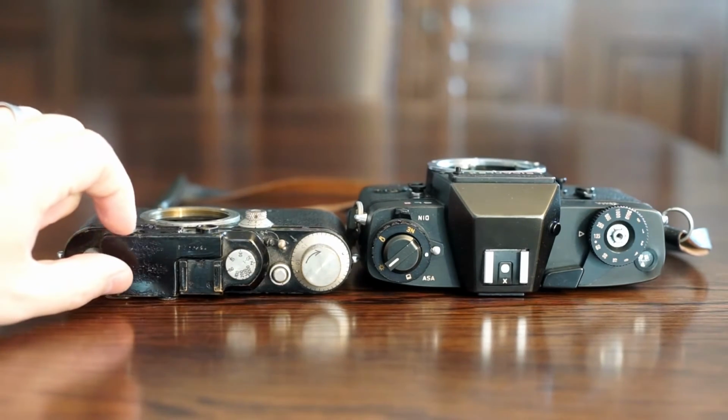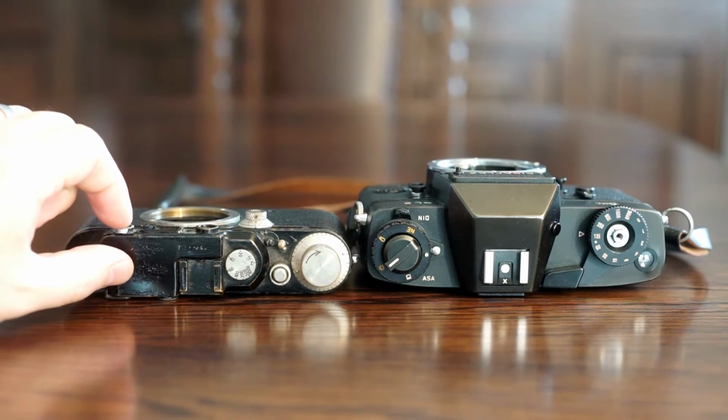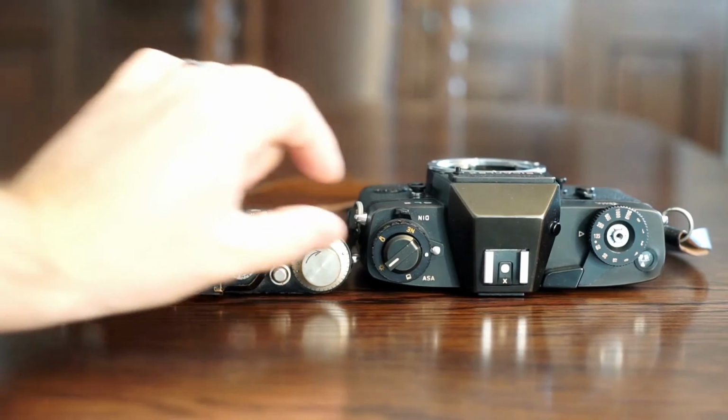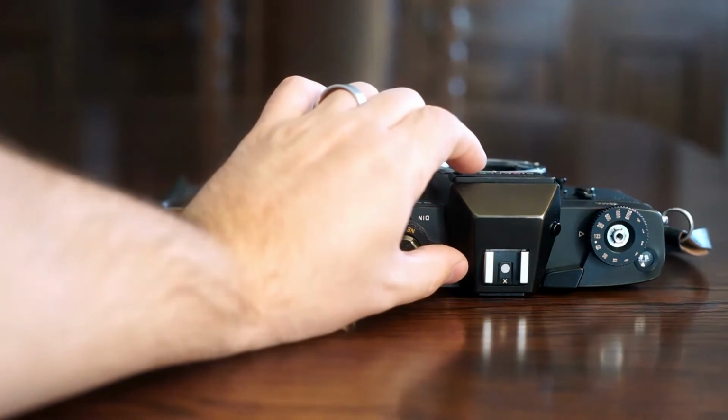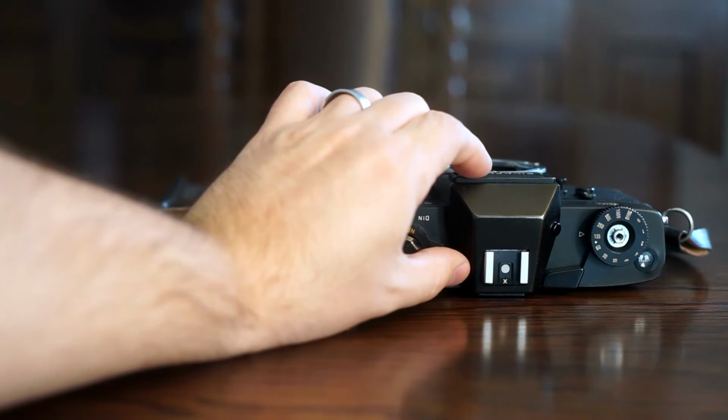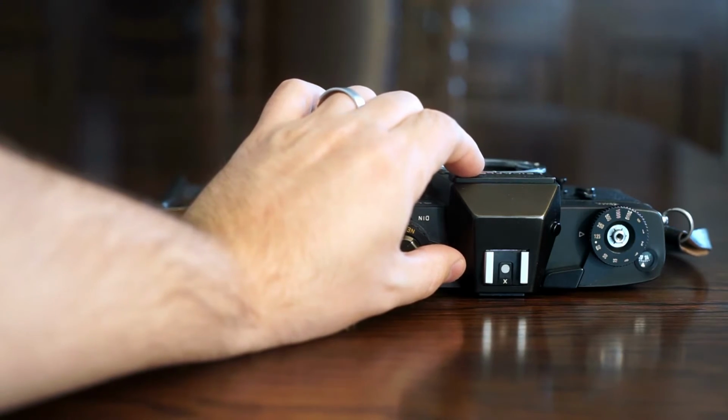So while you have something like that as a difference between the film plane and the lens, you have in here nearly triple the amount of space from here.